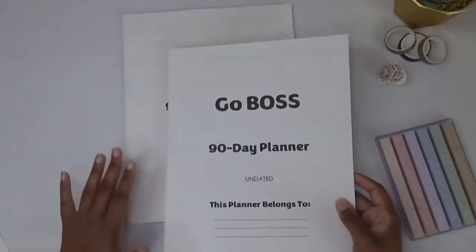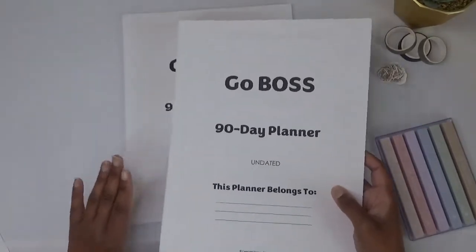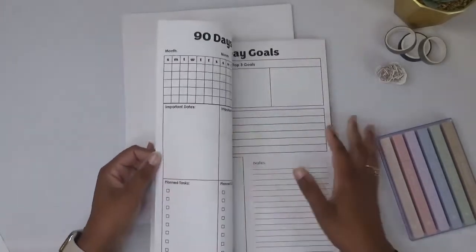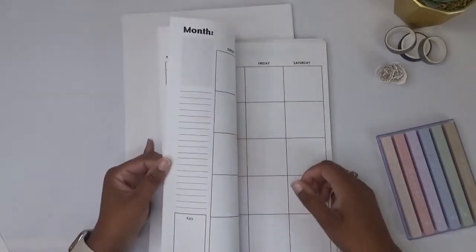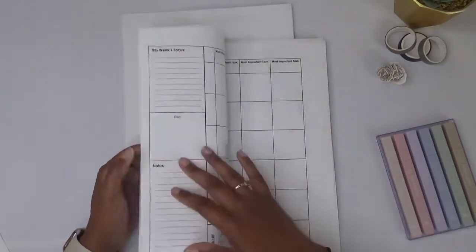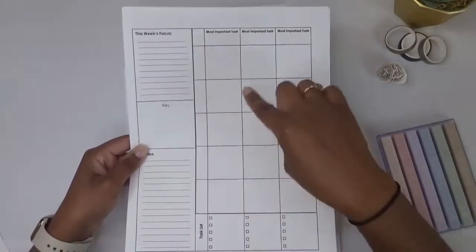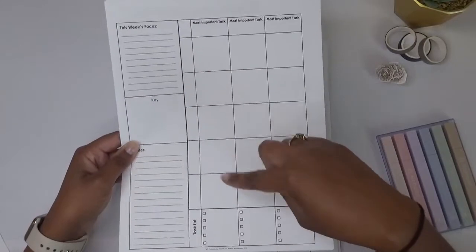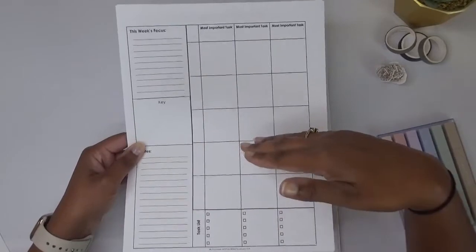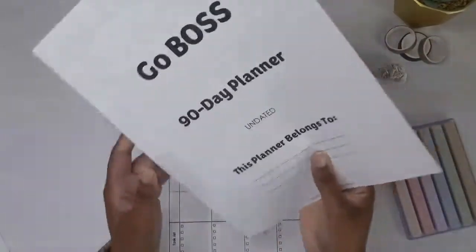So here in front of me, I have a couple of different stacks, as you can see. This is the Go Boss 90-day planner. I just want to show you this one really quickly. There is a flip-through of this here on my channel, and I'll link it up here if you want to check that out. But I wanted to show you that there are a couple of different versions. This one here is the 5 focus area version of the 90-day planner, and it has these 5 boxes where you can set up your focus categories for the area of life that you're planning in. I am not going to use this one.